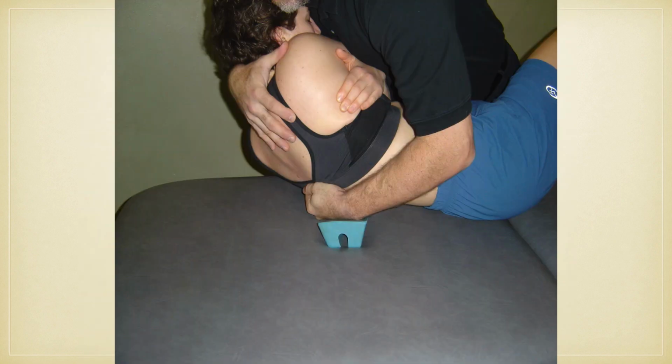Or here, you can use it to help take up some position between your hand and the table. So either way works. It's just dependent on the particular instance with you and your patient. So if your arms aren't long enough, or the patient's much bigger than you, those are two alternatives.